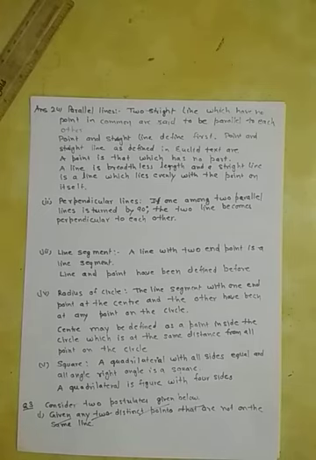Parallel lines, by definition: two straight lines which have no point in common are said to be parallel to each other.